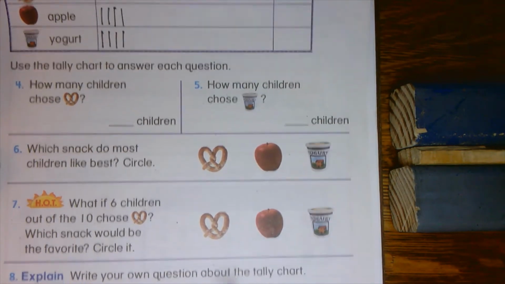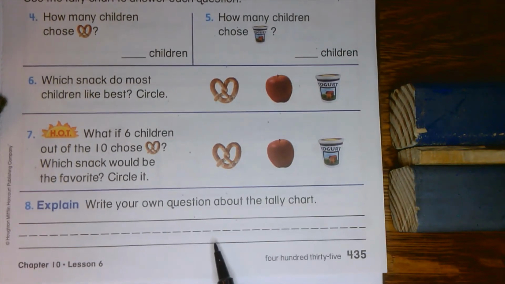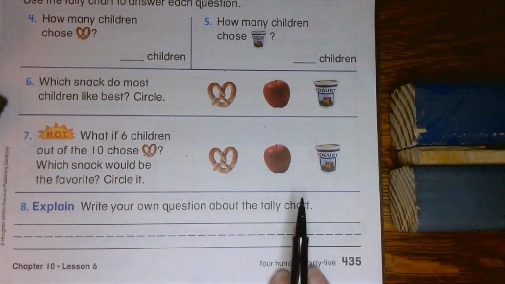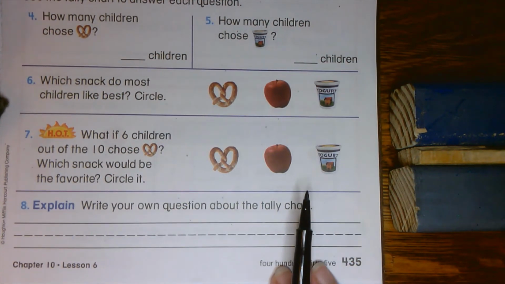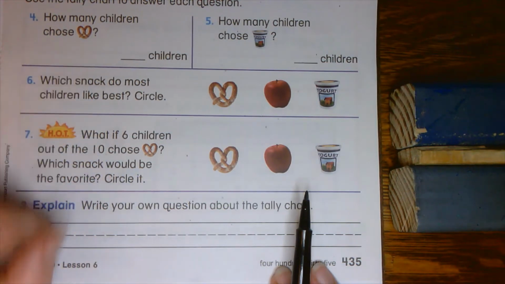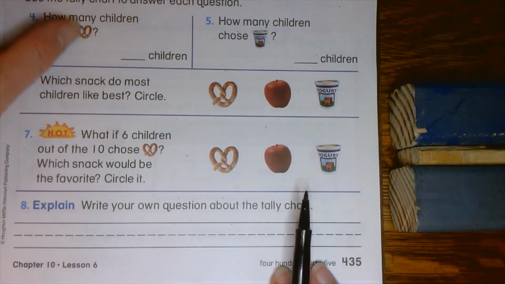So circle the one that would be the favorite, and then, oh, you guys have gotten to be pros at writing questions about these charts and graphs. So go ahead and write your own question about the tally chart. Again, you can flip back to other pages if you want to and see some of the questions that they asked if that will help you to think of a question.